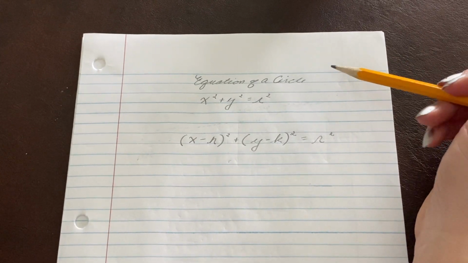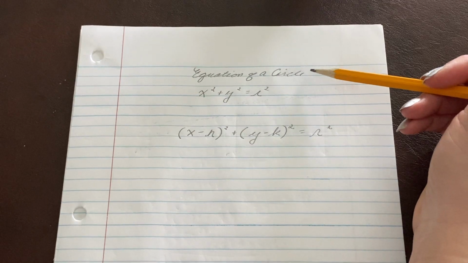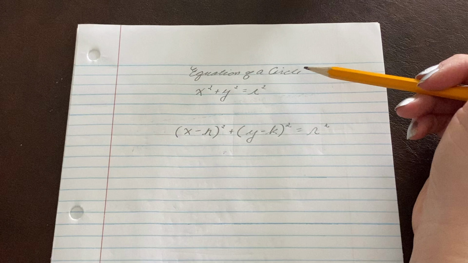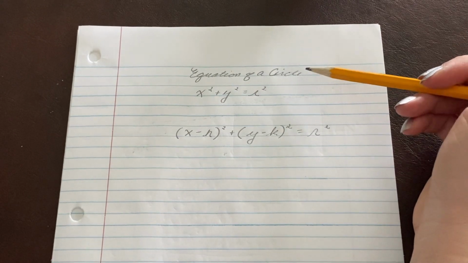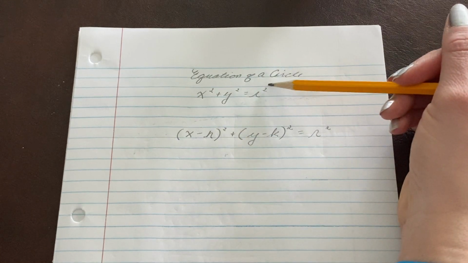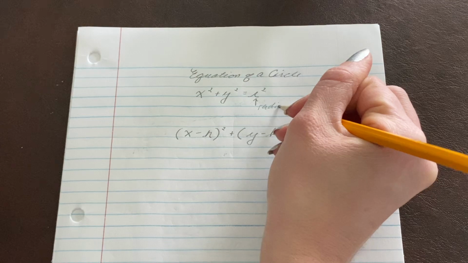All right, lastly, we're going to look at an equation of a circle. Some of you may or may not have had this in Algebra 2. It depends on your teacher. The standard form for an equation of a circle on a coordinate plane is x squared plus y squared equals r squared. r is standing for the radius of a circle.